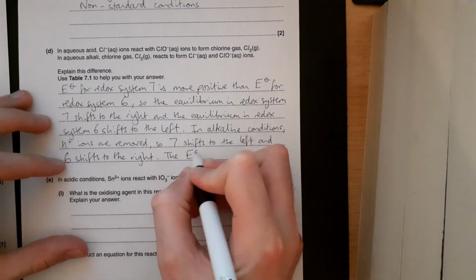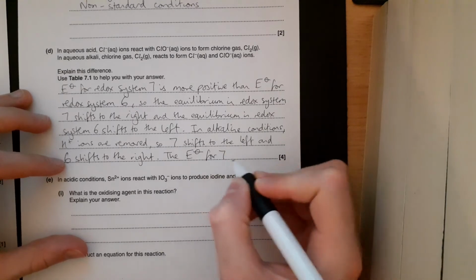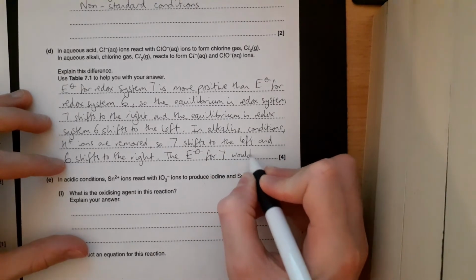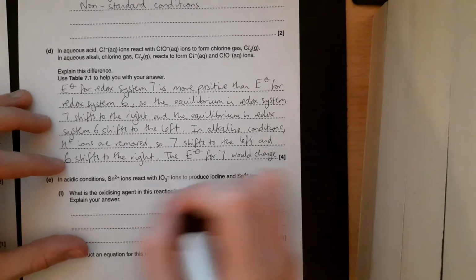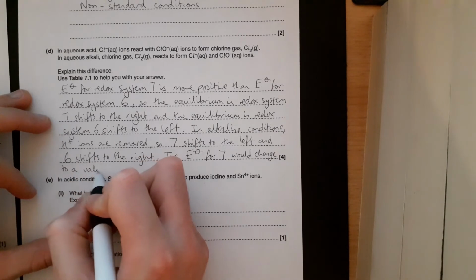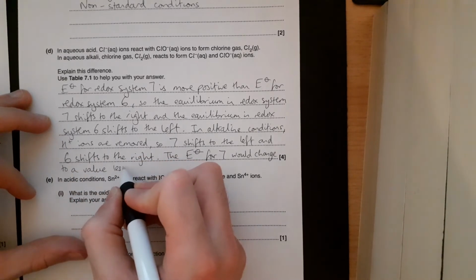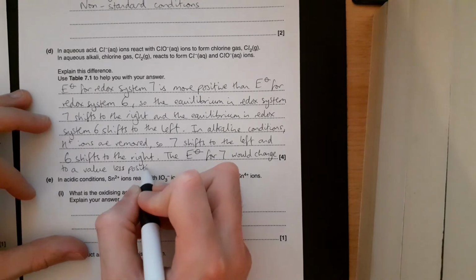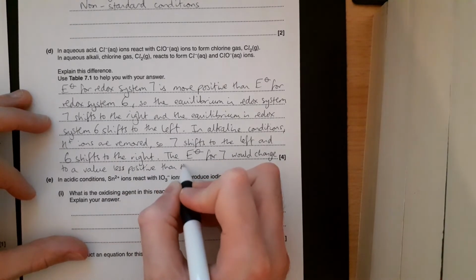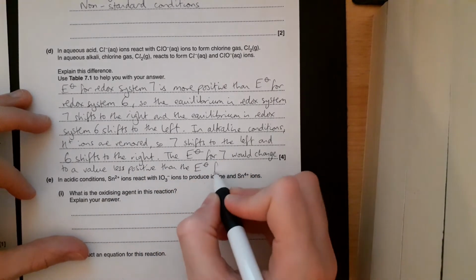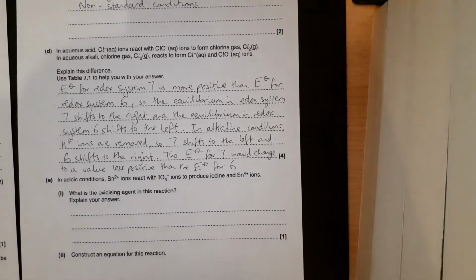The electrode potential for 7 would change to a value less positive than the electrode potential for 6. Okay.